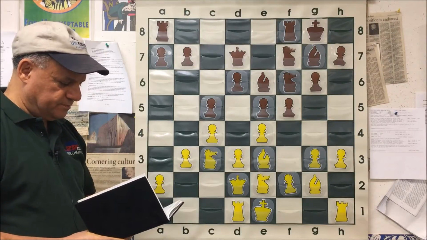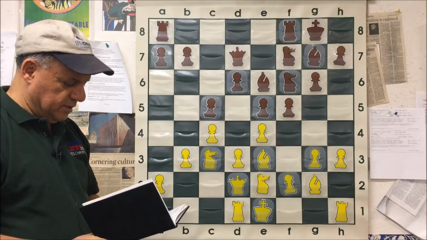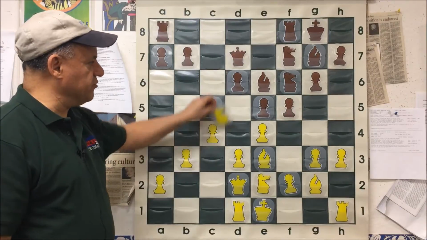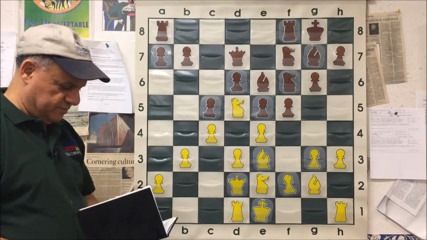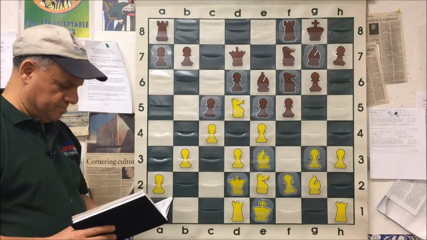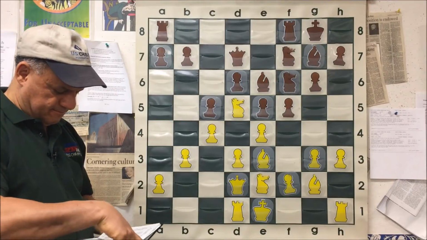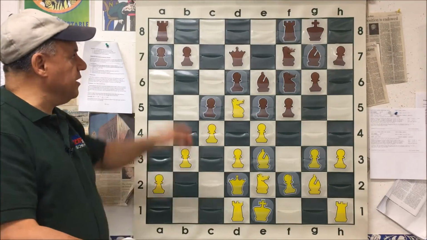So after c5, sure enough, he occupied the square, knight d5. Now, I played rook a d8.